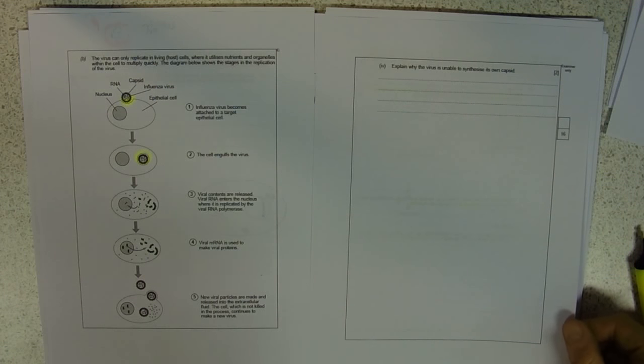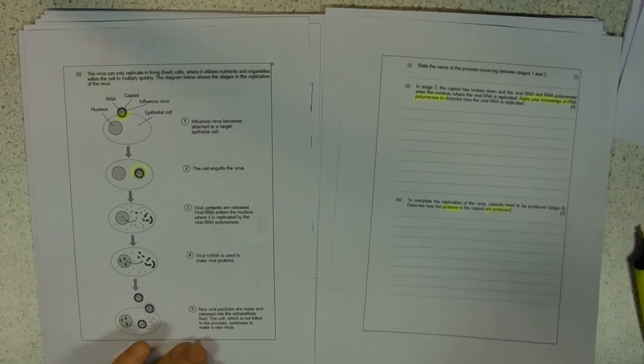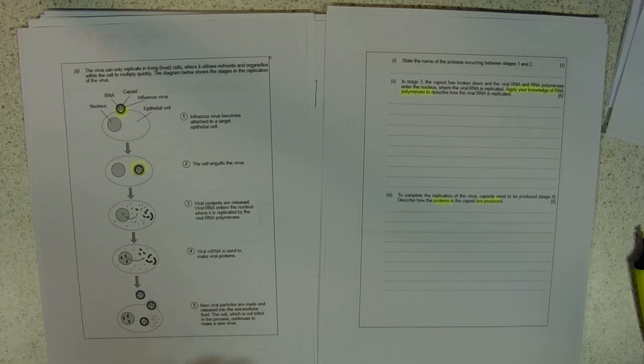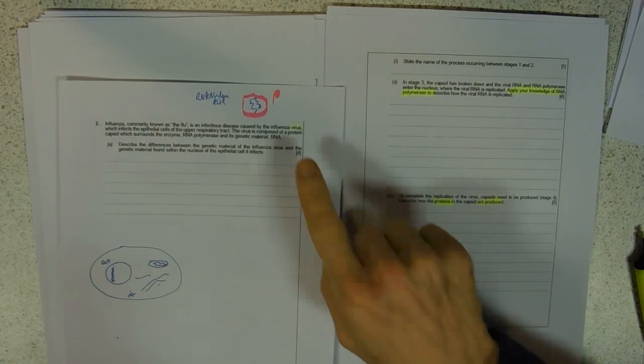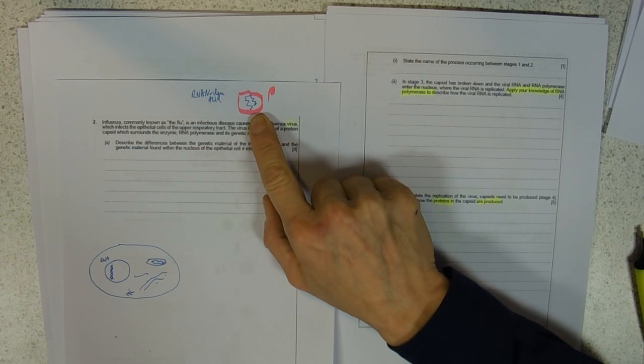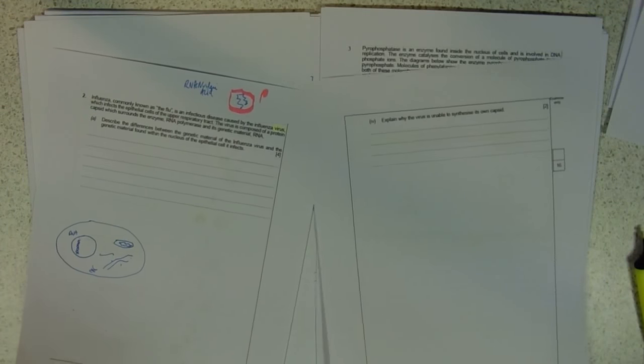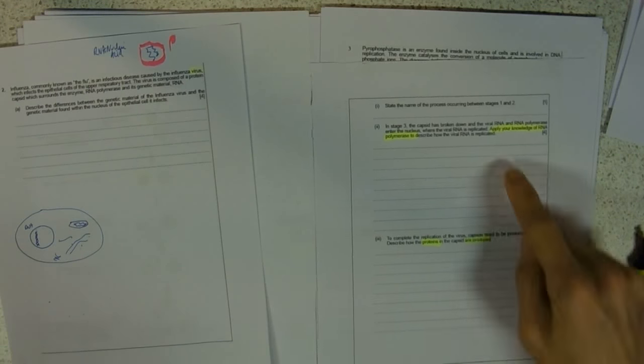And the last question, explain why the virus is unable to synthesize its own capsid. Well, we just mentioned it, you need a ribosome to make a protein, and then you need to explain why that item there can't on its own produce a protein. It doesn't have the necessary equipment to do it, and you just need to put that into words. And that is 16 marks, of which a lot of it was just your own knowledge.